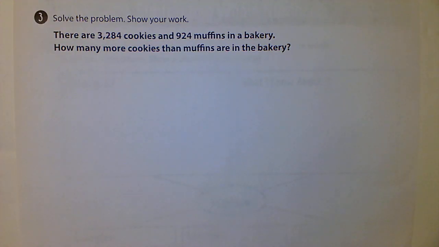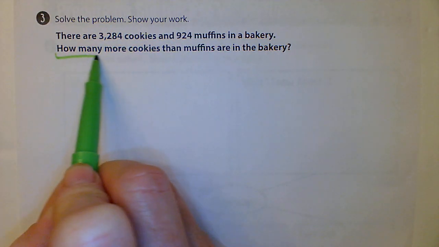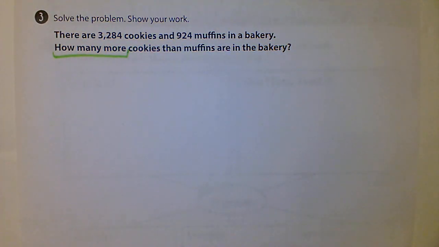Here we go. So here's the next problem. It says, there are 3,284 cookies and 924 muffins in a bakery. How many more cookies than muffins are in the bakery? So one thing that we did today was we were looking for those words that really give us a clue to what we are trying to do. And right here we have a grouping of words. How many more? Remember, when we're looking for how many more, we're looking for what's different. We're trying to figure out, like, what's the difference between these two things?